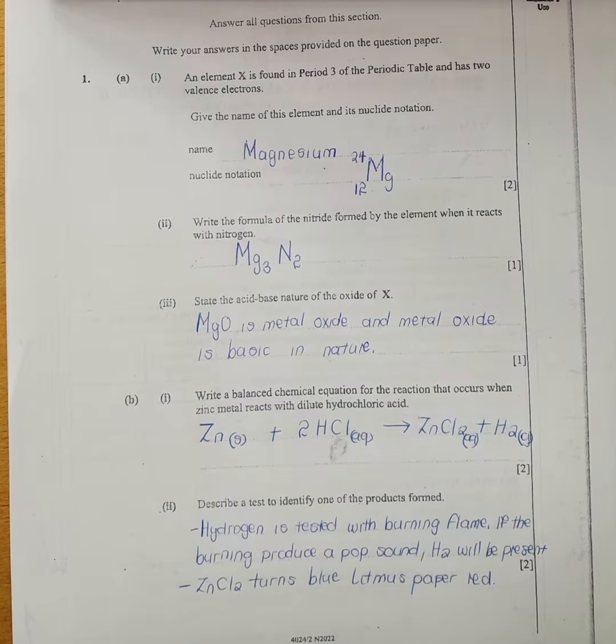Let me repeat to explain again. Hydrogen is tested with a burning flame. If the burning produces a pop sound, it means that hydrogen has been produced. And then zinc chloride turns blue litmus paper red. This was the complete solution for number 1 of November 2022, chemistry paper 2. Let us move on to number 2.